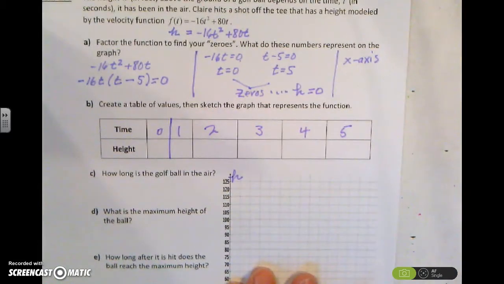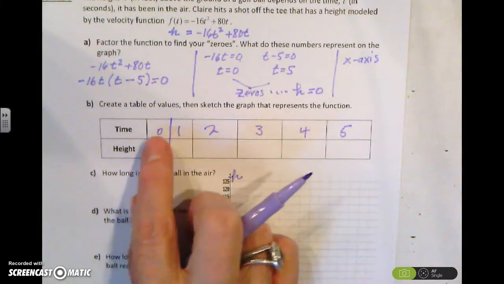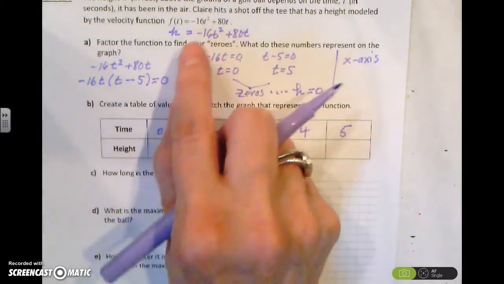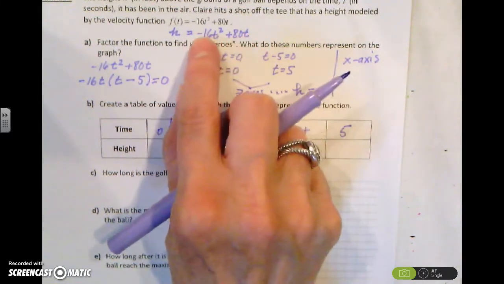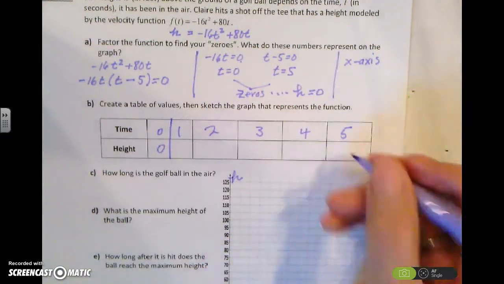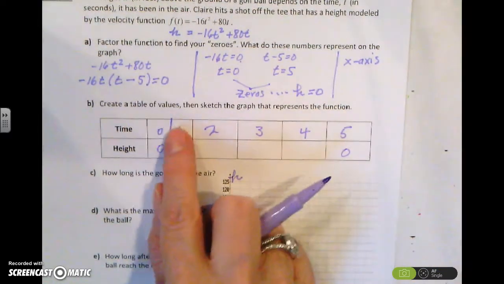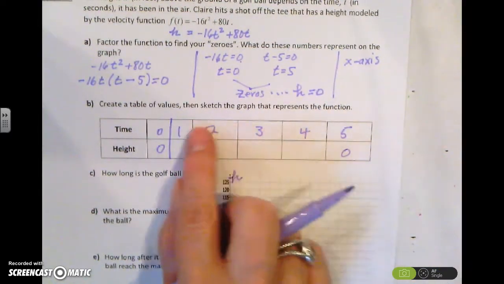Now what I'm going to do is use my calculator to calculate the heights by plugging each of these numbers into my formula here. So 0 is going to give me a 0, and we already know that 5 is going to give us an h of 0. So now I need to plug these in, and I'll show you how to do this next class.